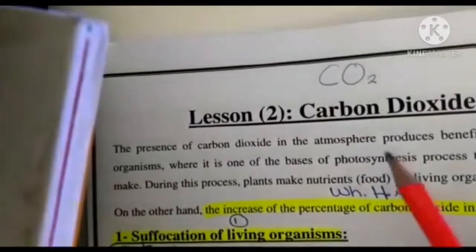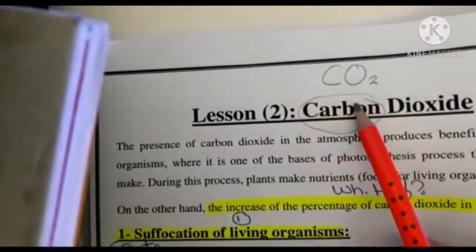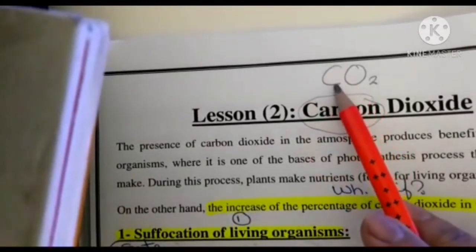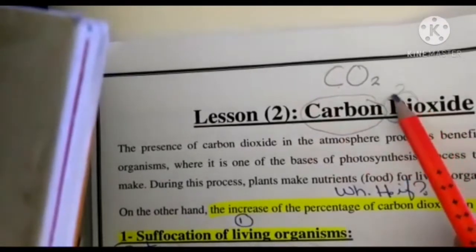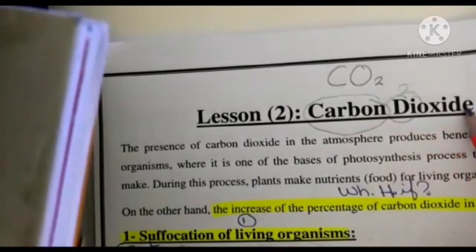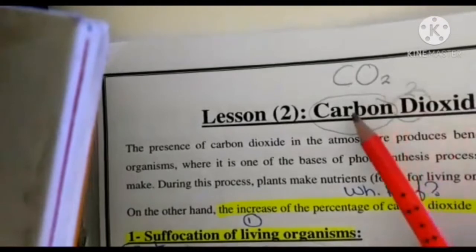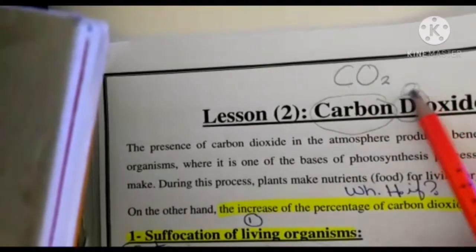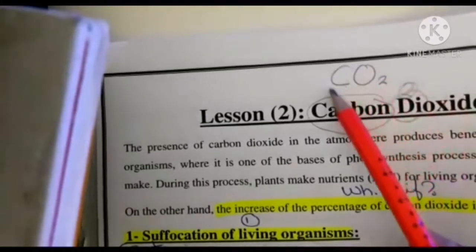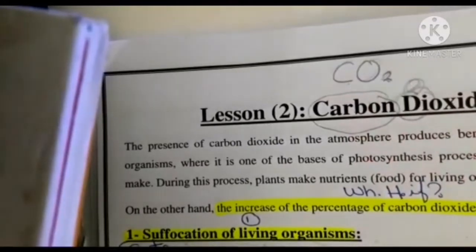Why CO2? Because each molecule of the carbon dioxide consists of one carbon atom, so it is written as a capital C. Dioxide, di means in the Latin two, and oxide, we said that the oxygen, when it reacts with any element, it forms oxide. So when it reacts with carbon, it is going to be oxide. So we have two atoms of the oxygen, so it is going to be CO and 2, it is written down. So the chemical formula of the carbon dioxide is CO2.